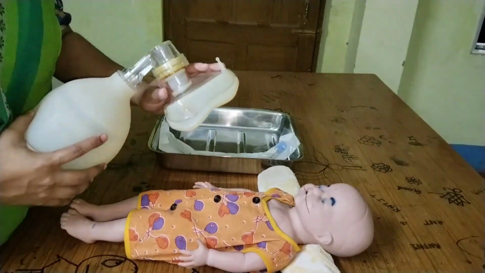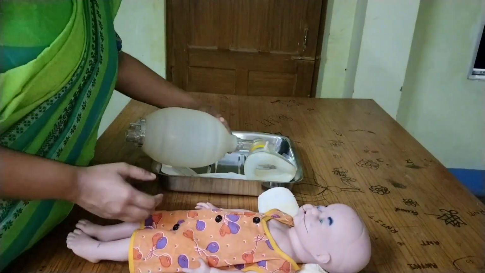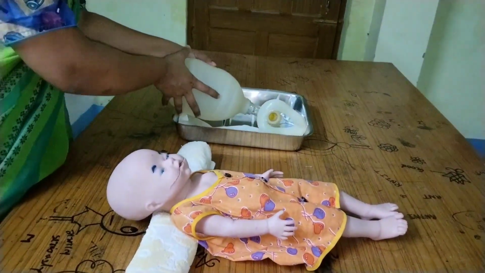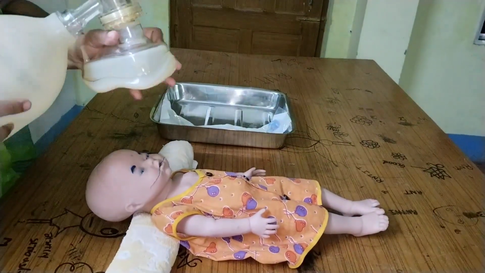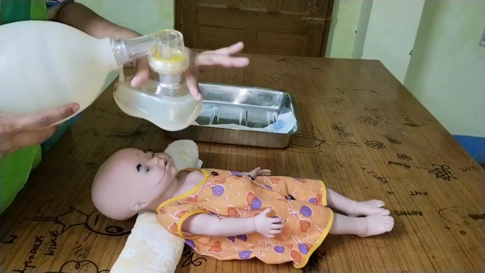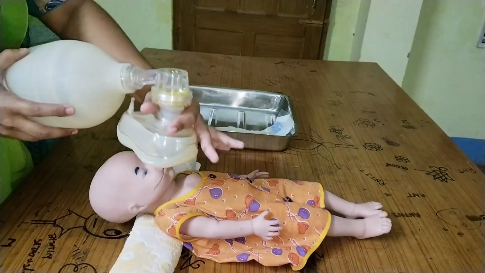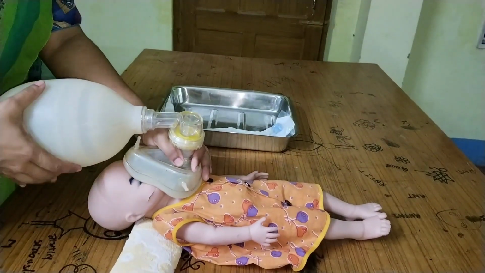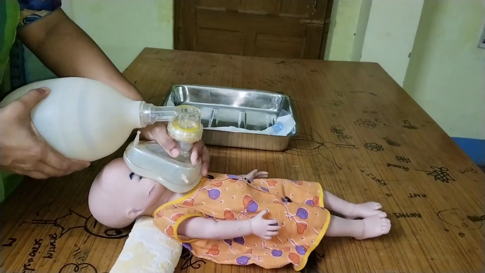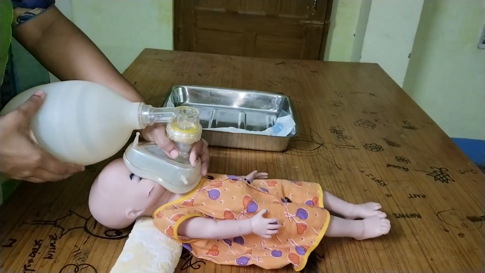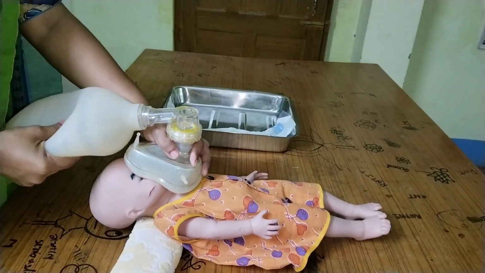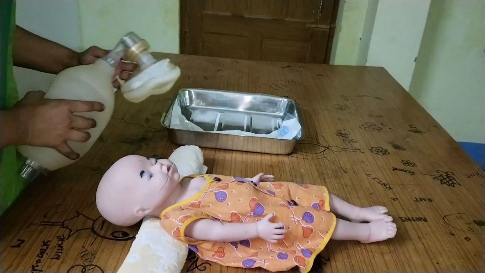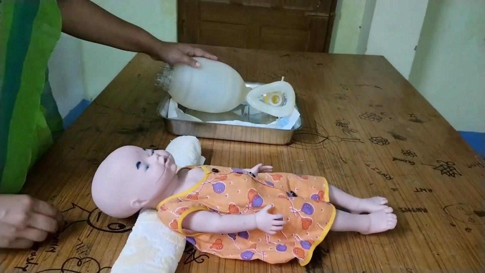We will stand at the head end of the baby and we will place the mask by holding it in a C position. Then we will press the Ambu bag, counting 1001, 1002, 1003, 1004 and 1005. We will see for the effective chest rise.